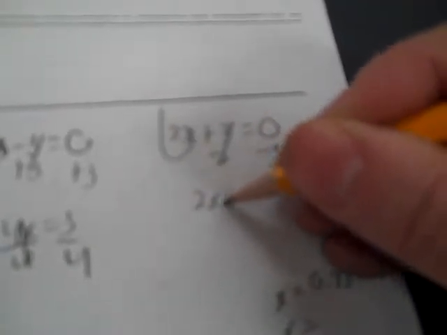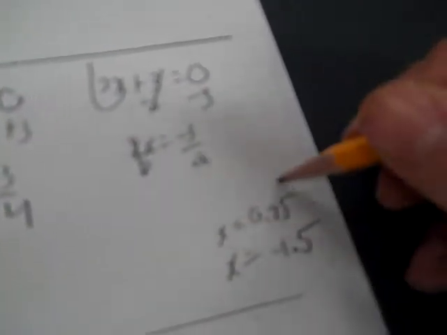There was no GCF, so I have an F1, F2. So 4 times x minus 3 can equal 0, or 2 times x plus 3 can equal 0. So plus 3, 4 times x equals 3. Now divide by 4. 3 divided by 4 is 0.75. Then minus 3, 2x equals negative 3. Divide by 2. Negative 3 divided by 2 is negative 1.5. That'll work.